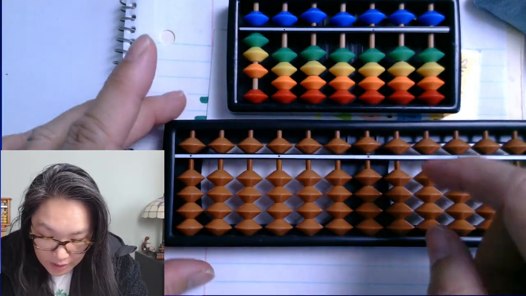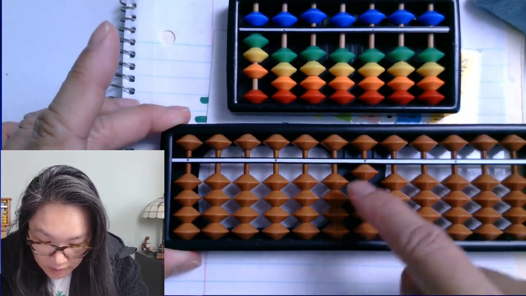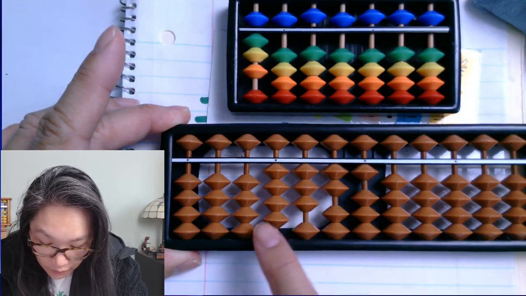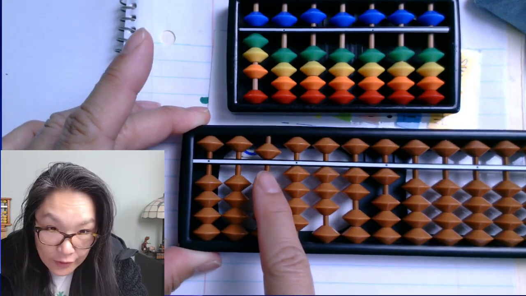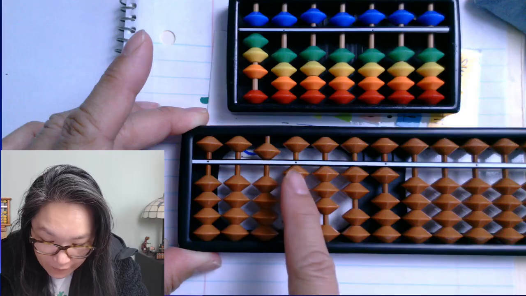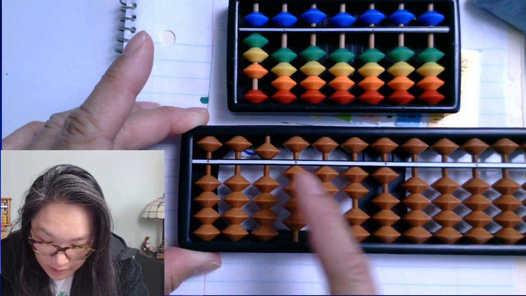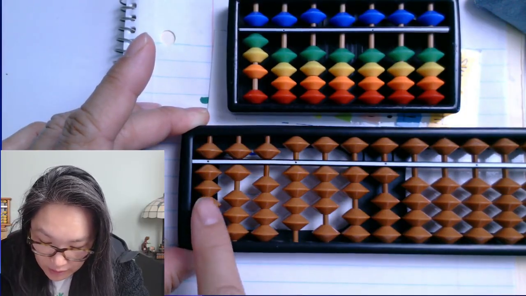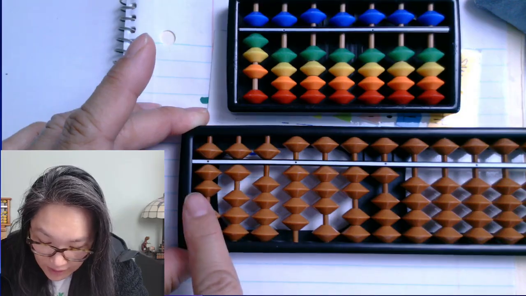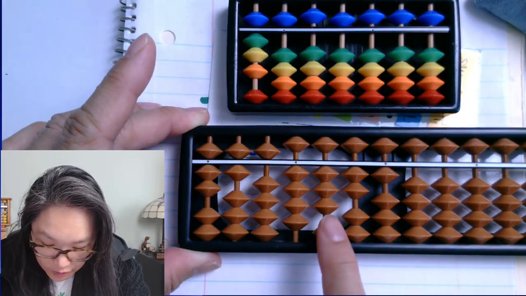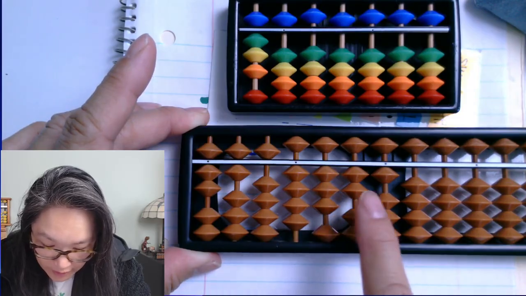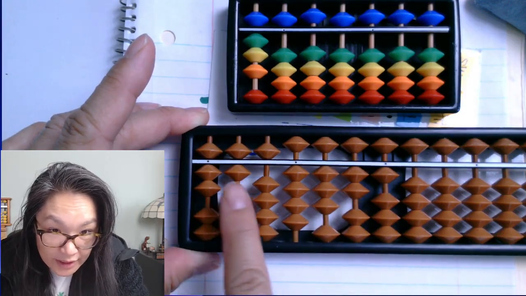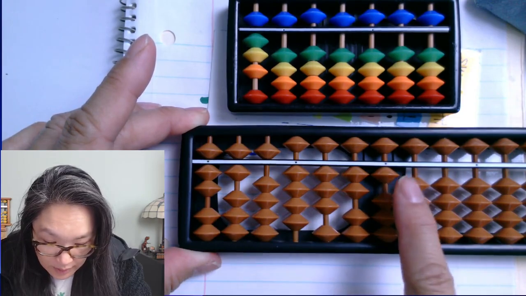So that means I could do 4,321, 54,321, 654,321, 7,654,321. Does that make sense? So now I have more columns that I can utilize. And then I have my decimals.